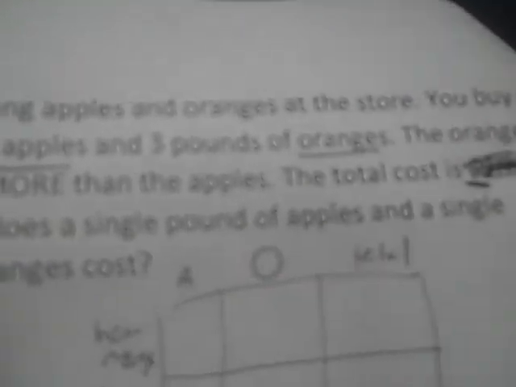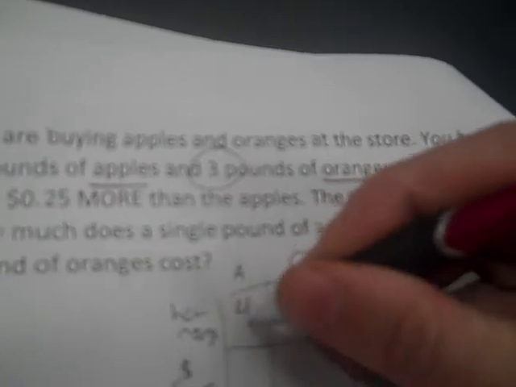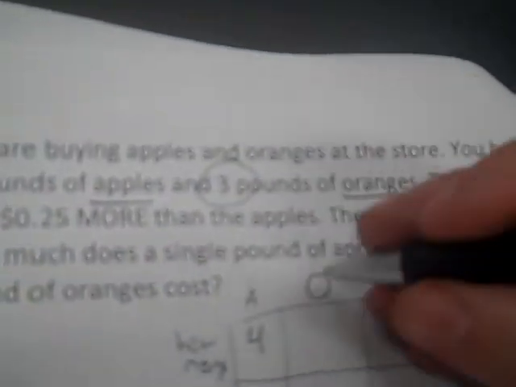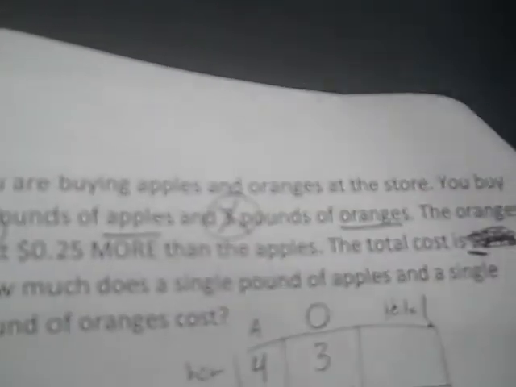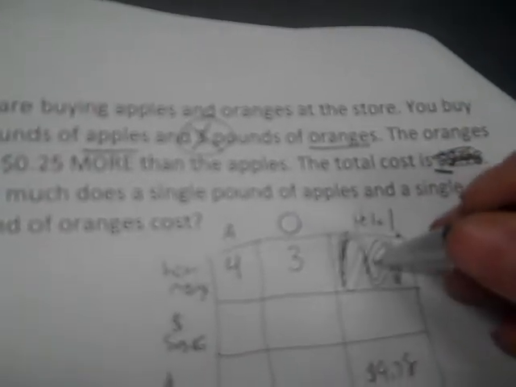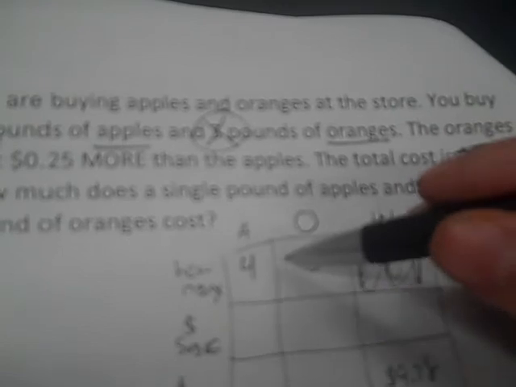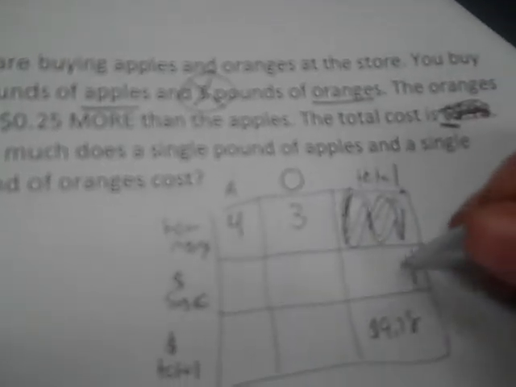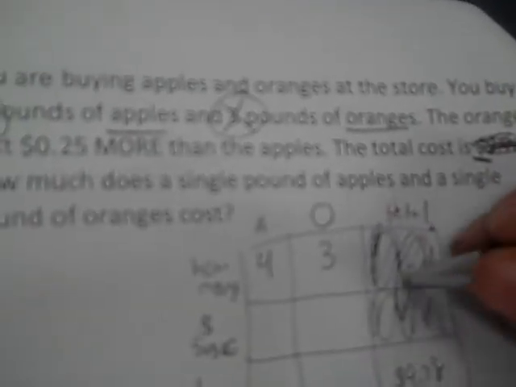Now look for your non-money amounts. There are 2 of them, 4 and 3. Now read the problem, read that sentence. You buy 4 pounds of apples, so it's 4 under apples, and 3 pounds of oranges, so 3 under oranges, okay? And I don't have any more of those numbers in here, so I'm not going to put anything there. The only time you're going to fill that in is if they give you 1 and it doesn't tell which it's for, okay? Never fill that in.